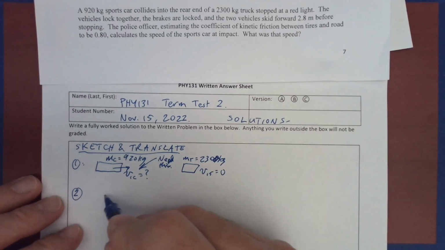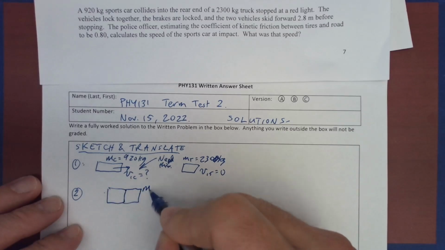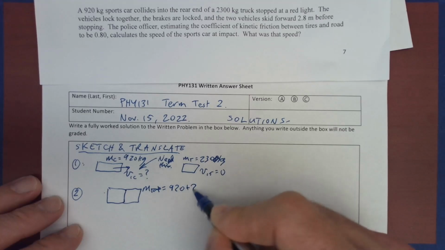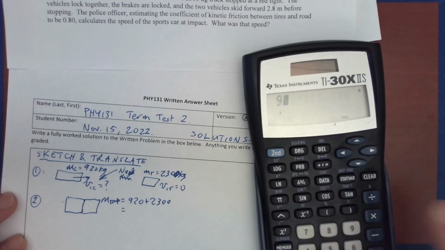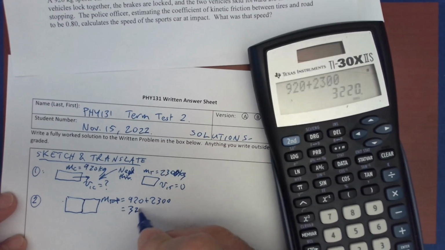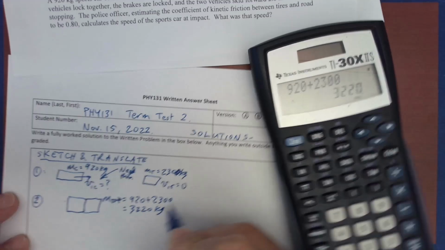And then they collide, and now they're stuck together. I can say mass total is equal to 920 plus 2,300, which is 3220 kg.